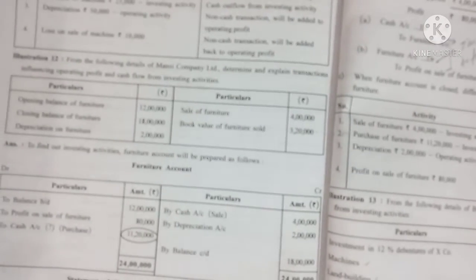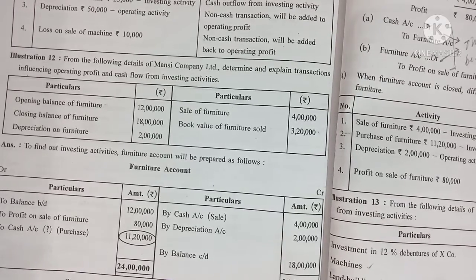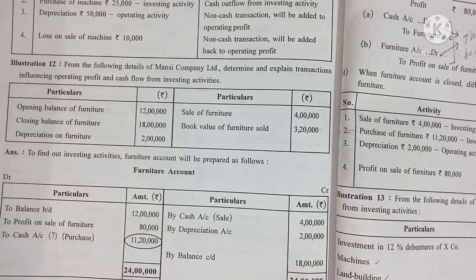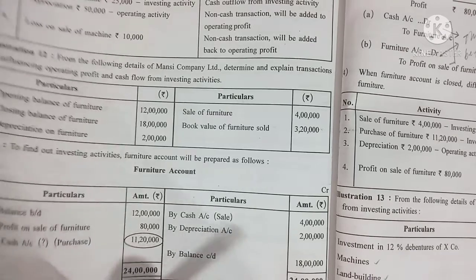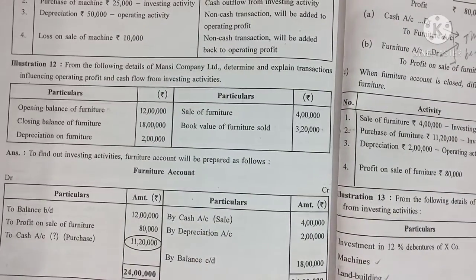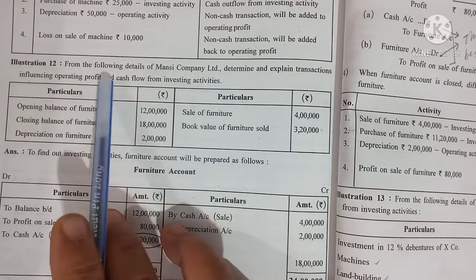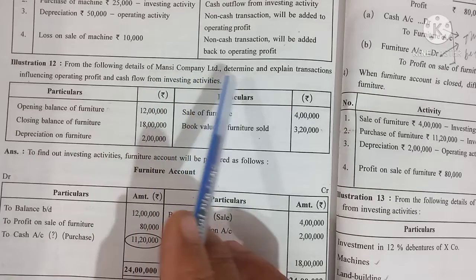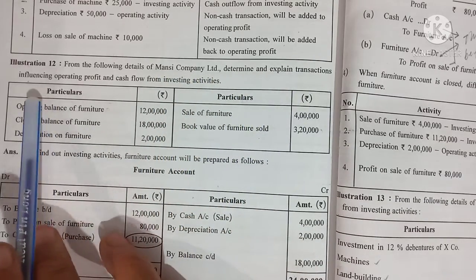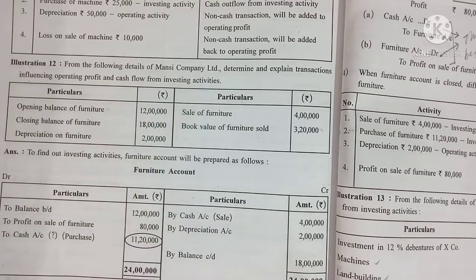Now one more illustration, that is illustration number 12. I want to explain it like illustration number 11. Here also something missing will be given. That missing or balancing figure you have to find out first, then we will go. In the previous illustration the loss on machinery was 10,000, but here a profit will come. From the following details of Mansi Company Limited, determine and explain the transactions influencing operating profit and cash flow from investment activity.